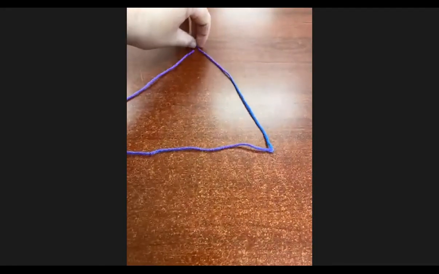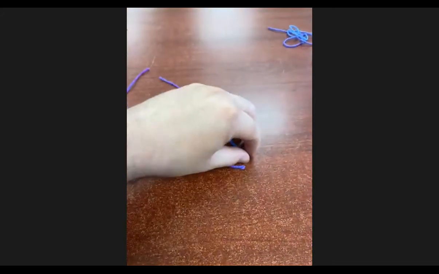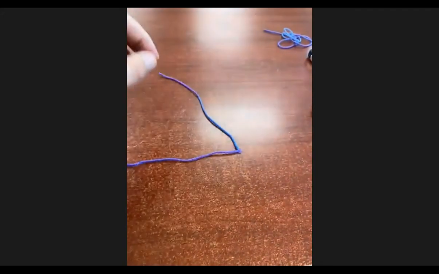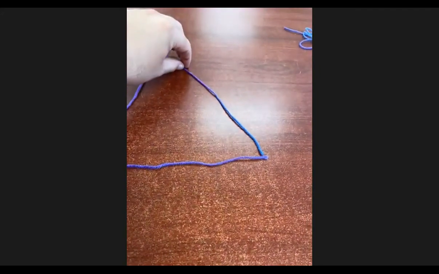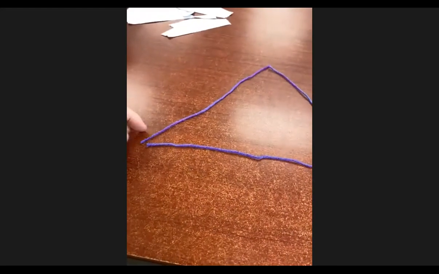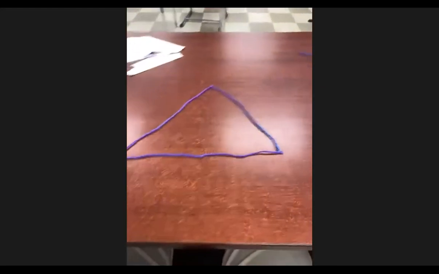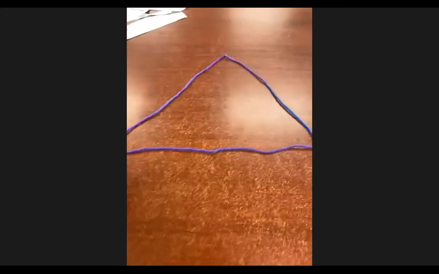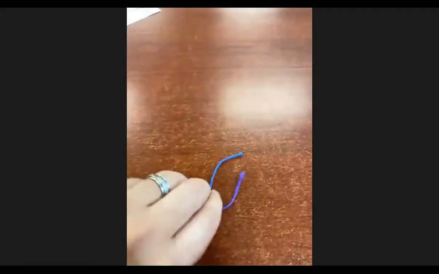Let's try to make it as straight as possible. Can't get that edge going straighter, unfortunately. Okay, there we go. Meets up there. Let's pull it tight. And what we have here is a triangle. Okay. However, if I get rid of those pieces of yarn, get out of here, yarn. Where did the piece go?